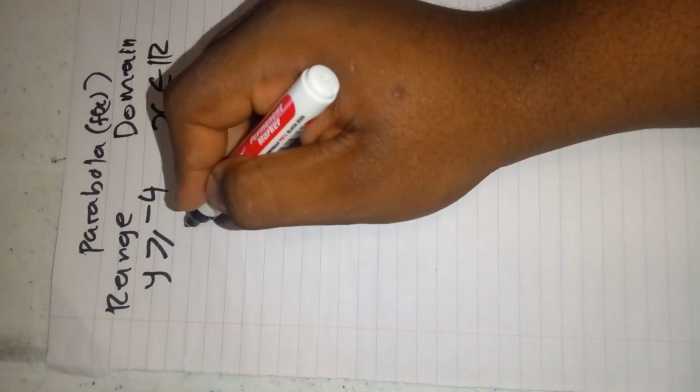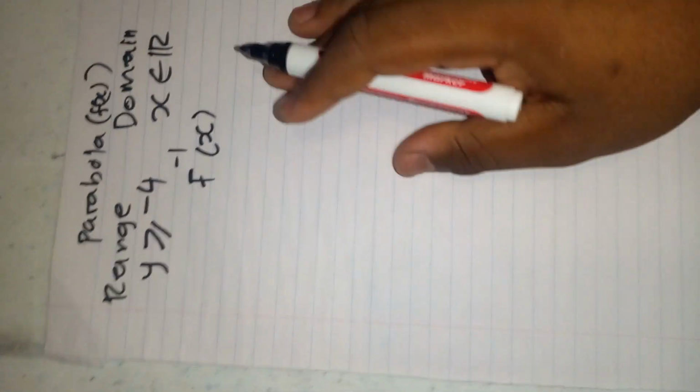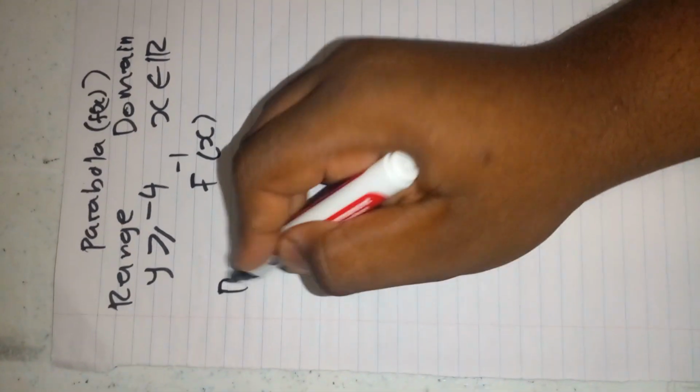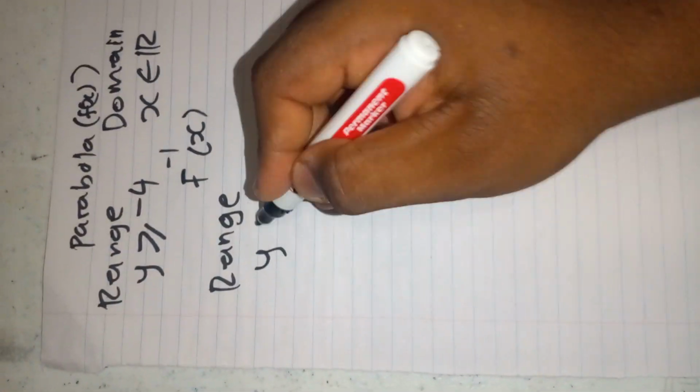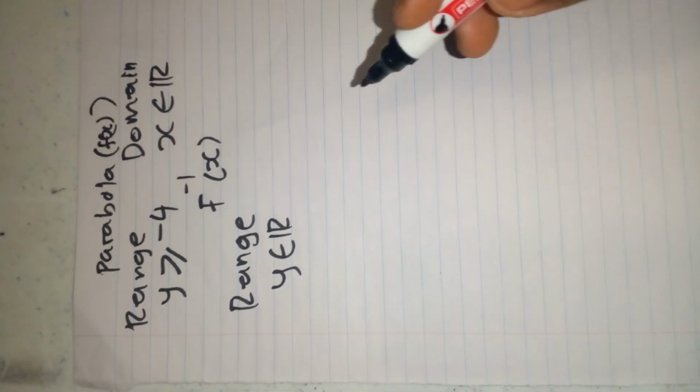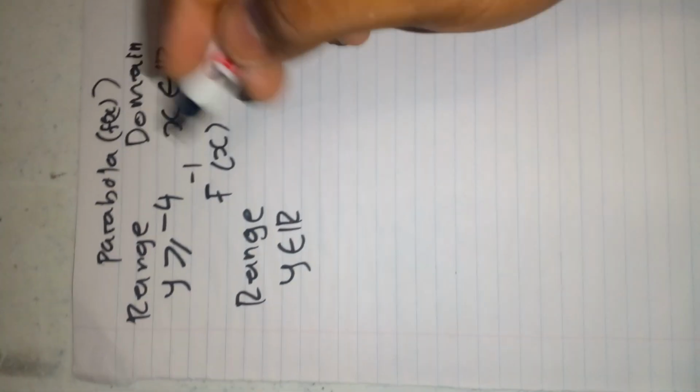Then let's go to the range and domain of the inverse of this parabola. So now the range will be y element of real numbers. We are simply taking that one and interchanging things. Is it fine? That's how it is, guys.